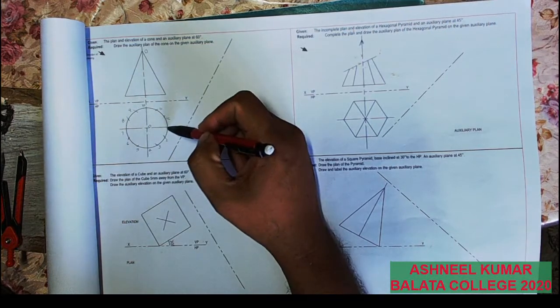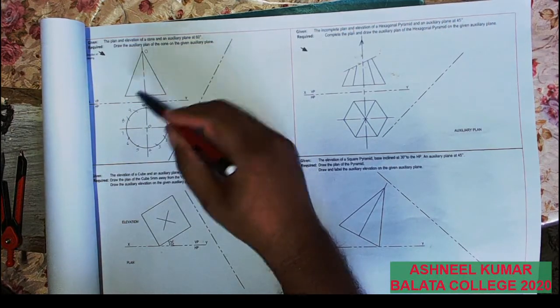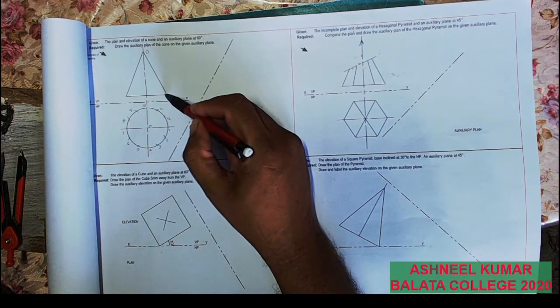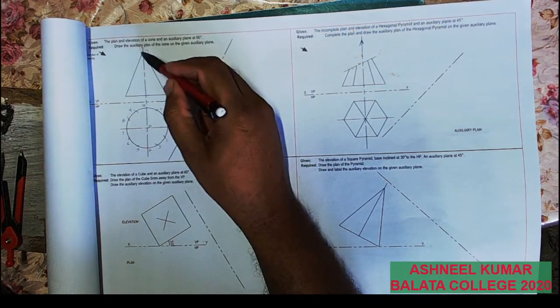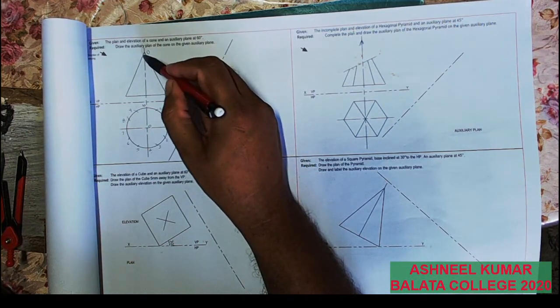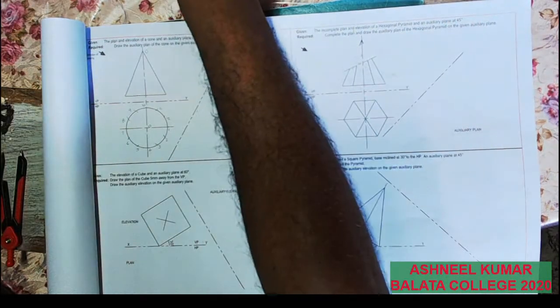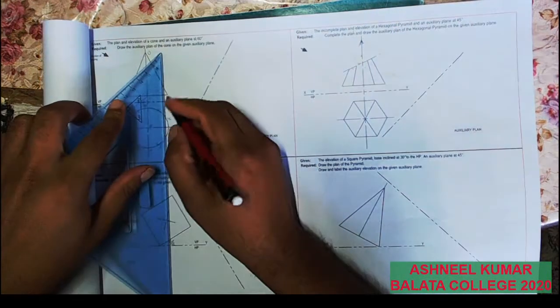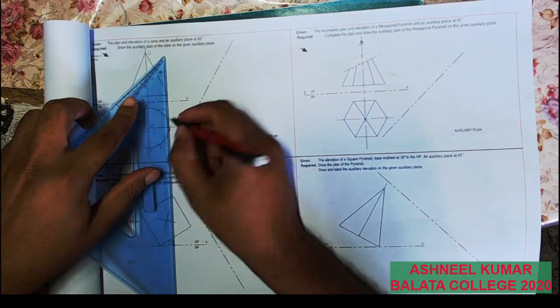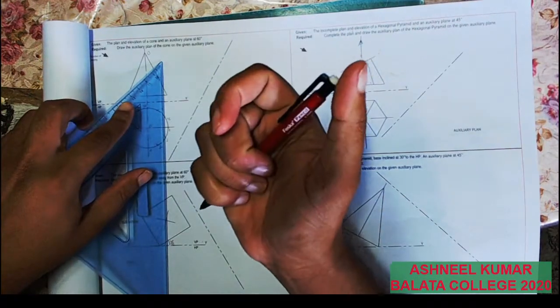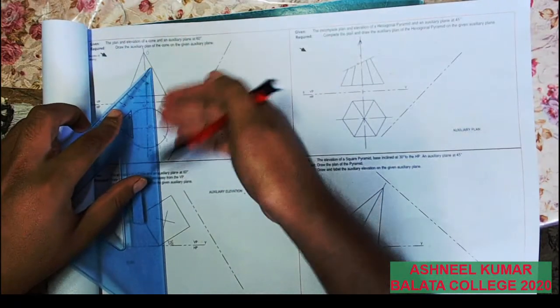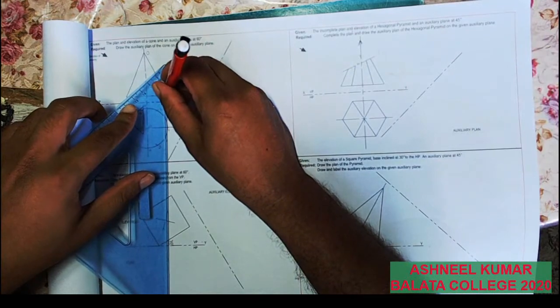Next you are going to take all these points straight up to the base, and when you reach the base, from there you are going to join all the points to the apex O. Right, so this is how you are going to take the points. You can just, one will be just there, that is your 1.